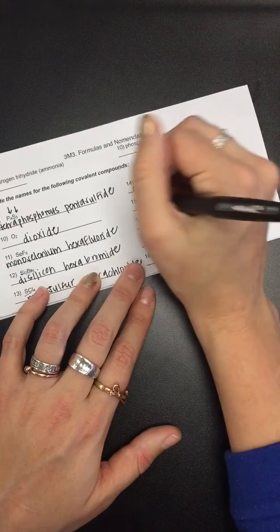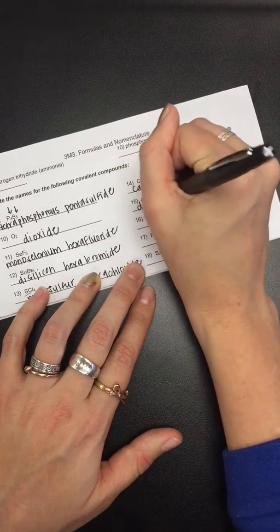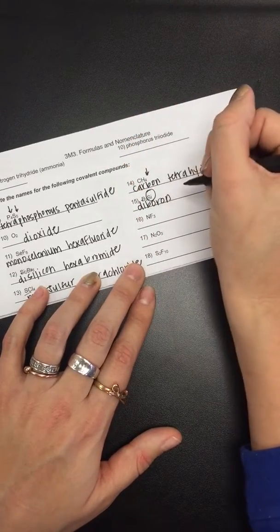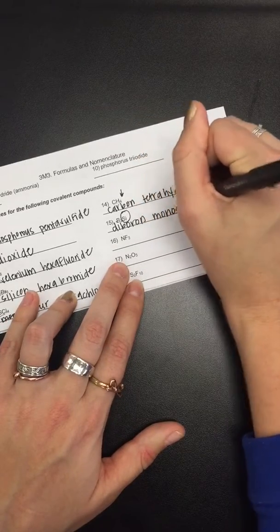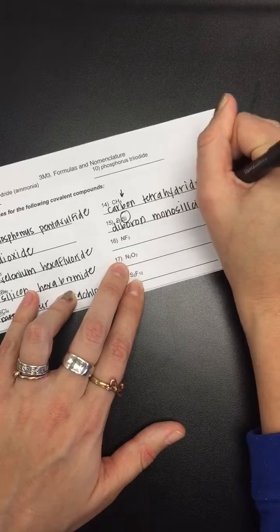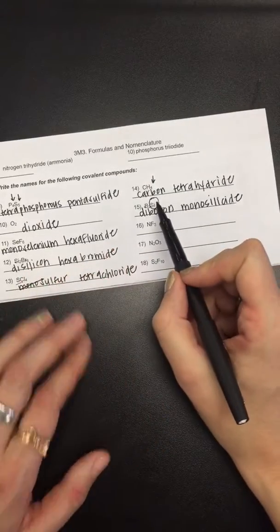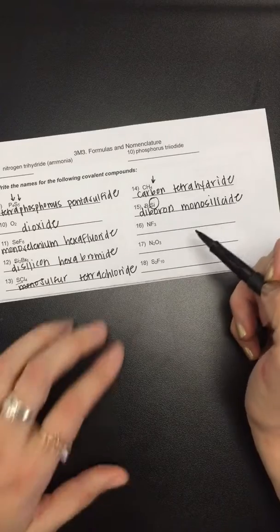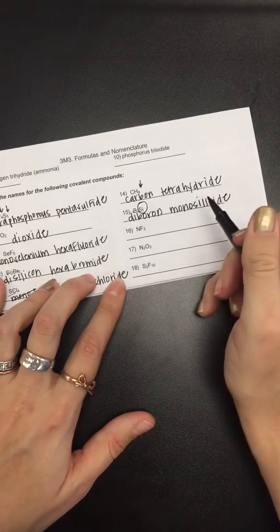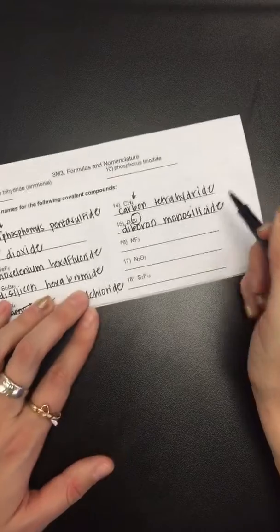B2Si. B2 would be diboron. Si, we don't see anything, but because this comes second, you have to write the mono silicide. You would get docked off if you missed that. So if it comes first and it's only one, you do not need to write the mono, but if it does come second, then you do. It would be completely incorrect for me to write diboron silicide.